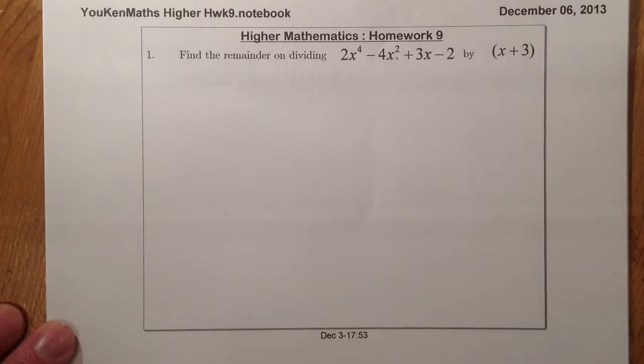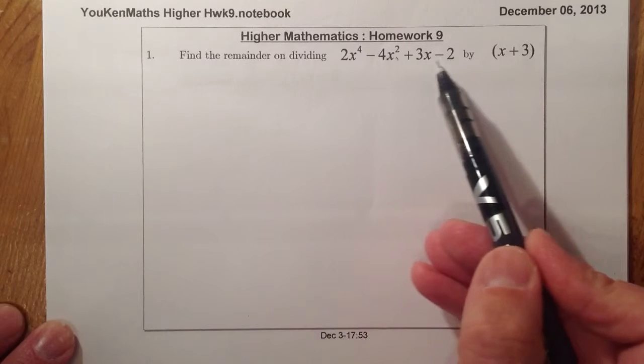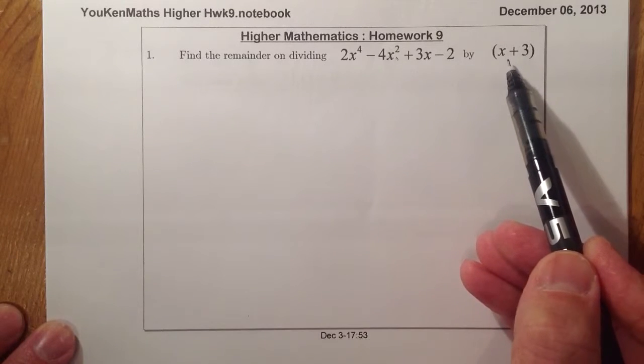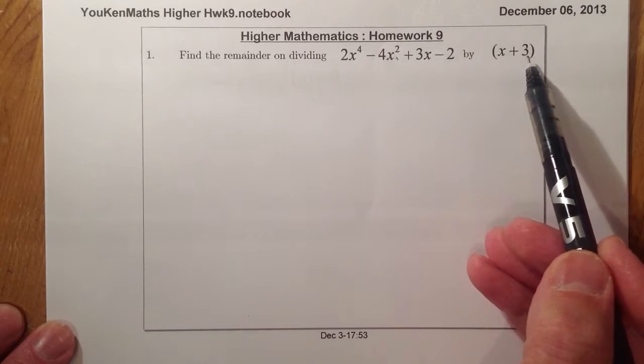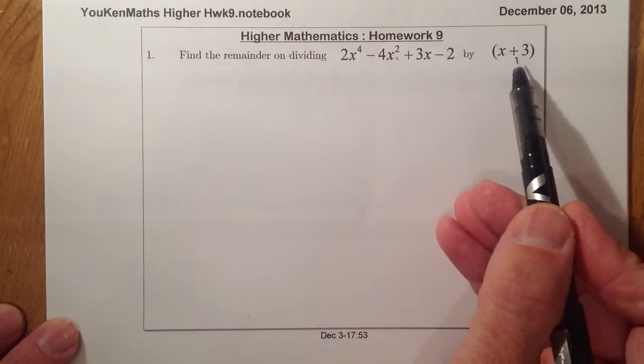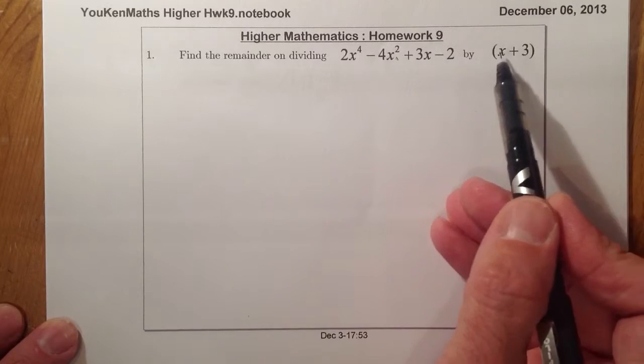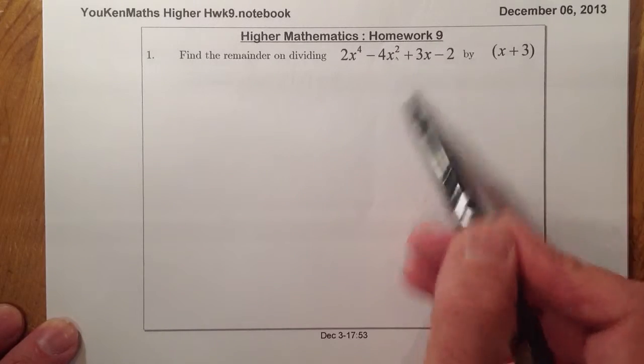This is Higher homework 9 and we're going to do question number 1. I have to find the remainder on dividing this polynomial by this factor, and the factor is x plus 3. First, I'm going to try and find the root that I'm going to use in synthetic division to divide out this polynomial.